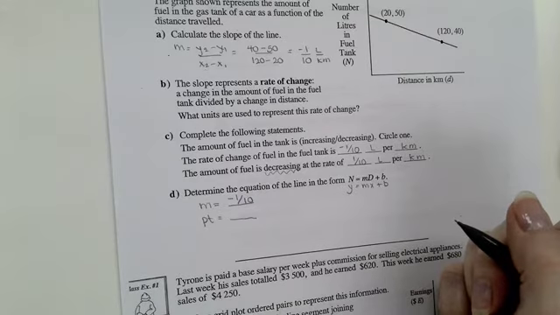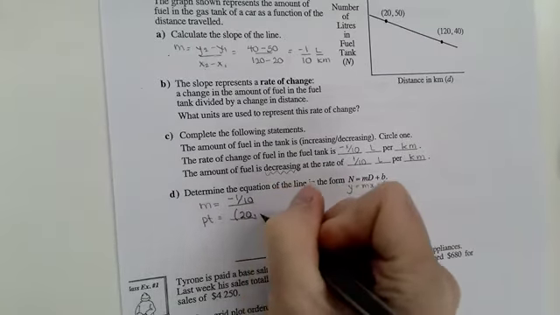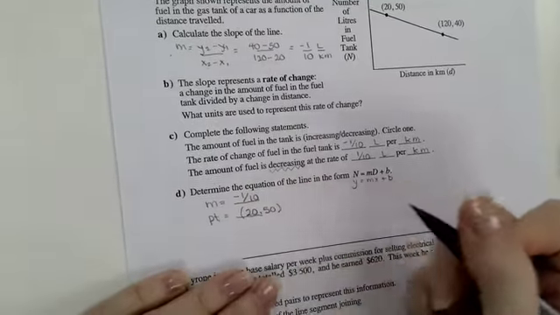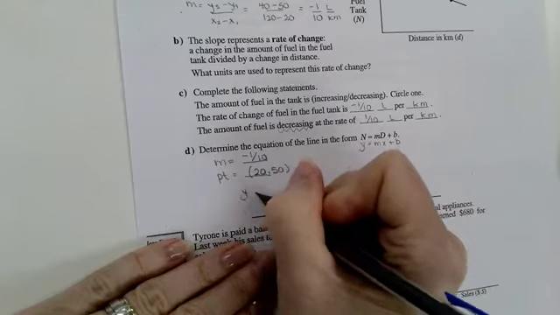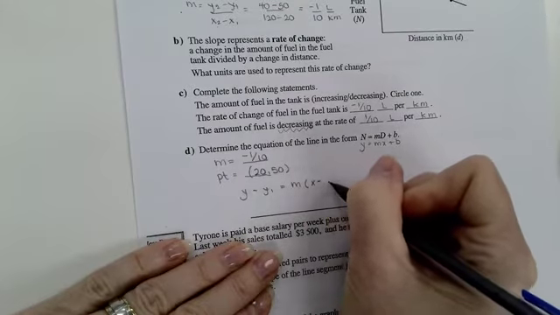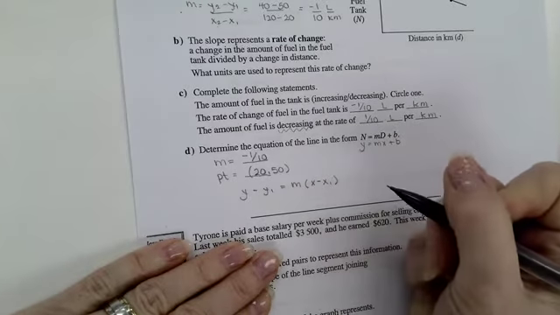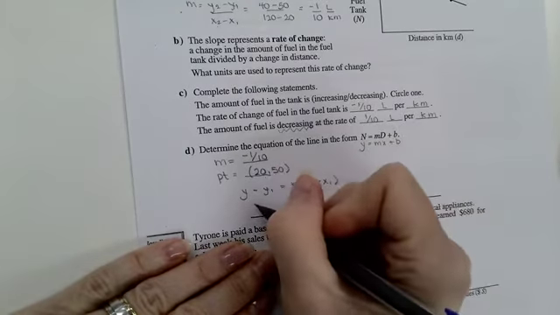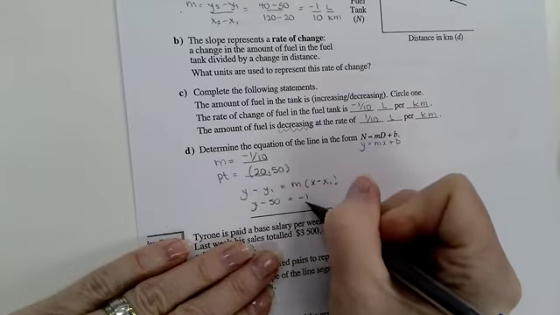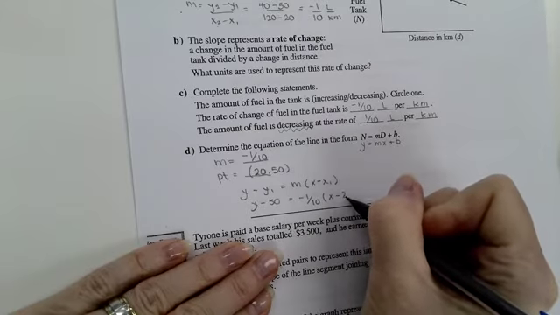Let's use the 20 and the 50. And then let's use our y minus y1 equals m(x minus x1). You don't need to write this equation every time. I'm fine with that. So y minus 50 equals -1/10 (x minus 20).